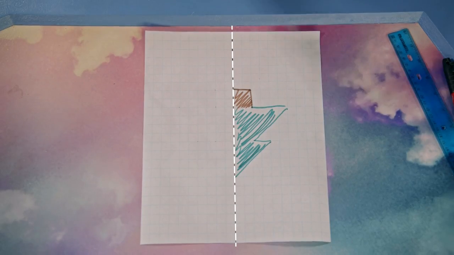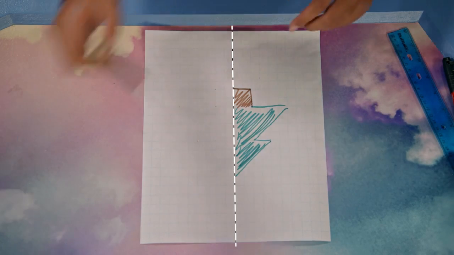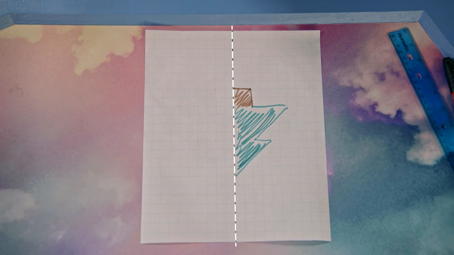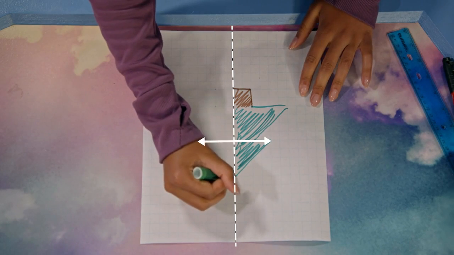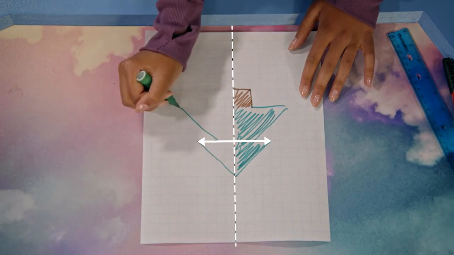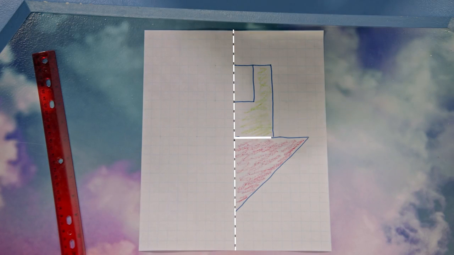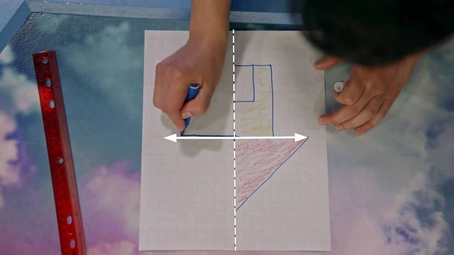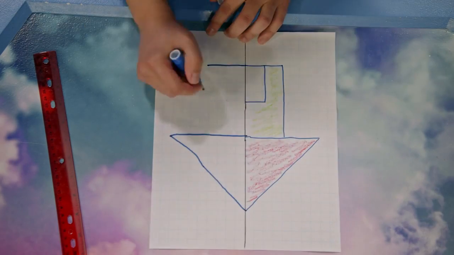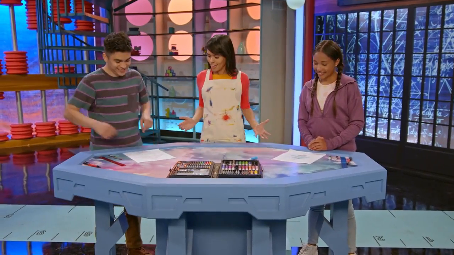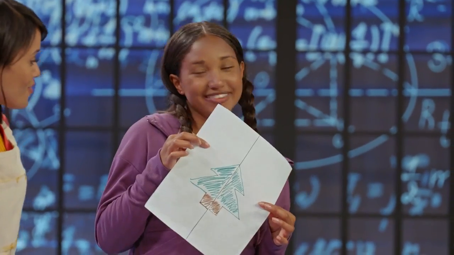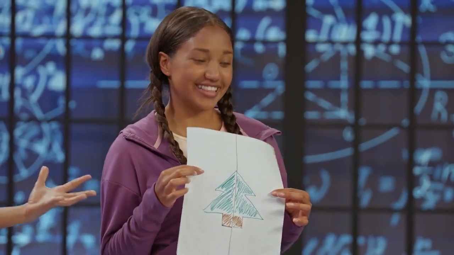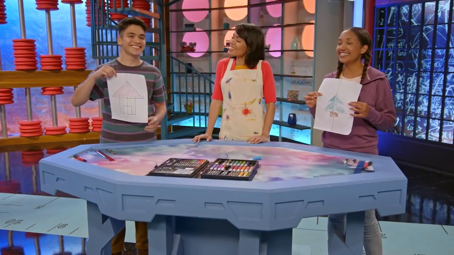Since this line is a line of symmetry, I would just draw the same thing on the other side of the line. For example, if this line is 4 boxes to the right of the line of symmetry, I would draw the same line 4 boxes to the left of the line of symmetry. I'll do the same. If this line starts at the line of symmetry and goes 8 boxes to the right, on the other side, I would draw a line 8 boxes to the left. That allows everything on both sides to match. Great! Let's see those drawings. Oh, very nice. It's like you read each other's minds. But you didn't. It's just symmetry.